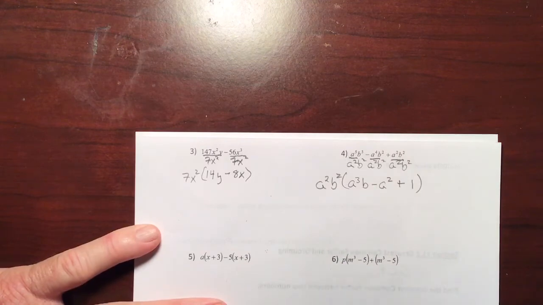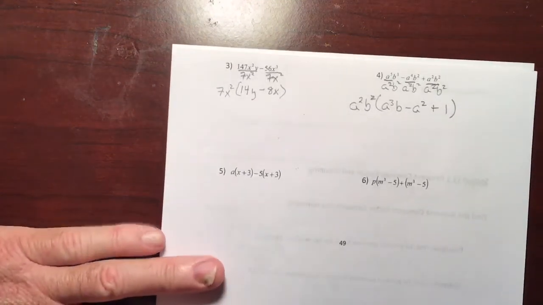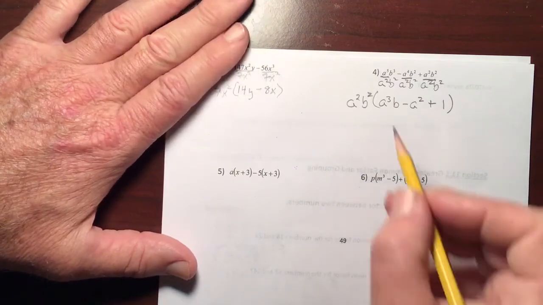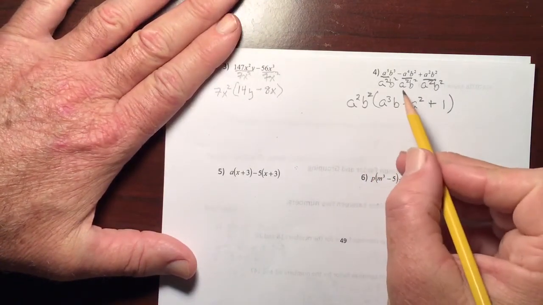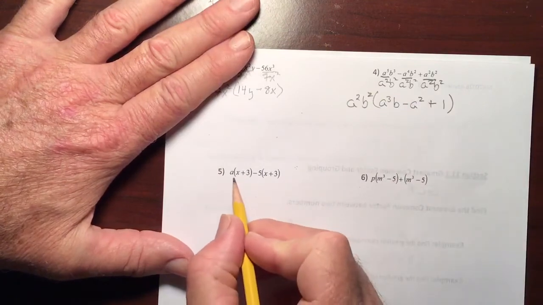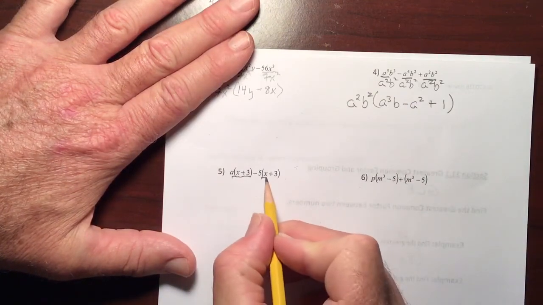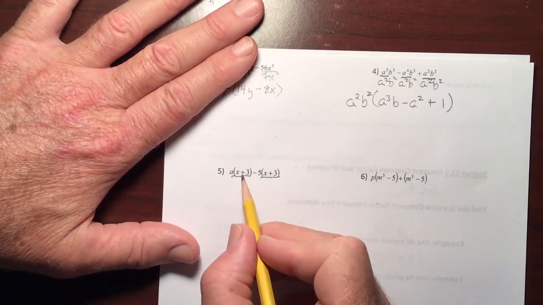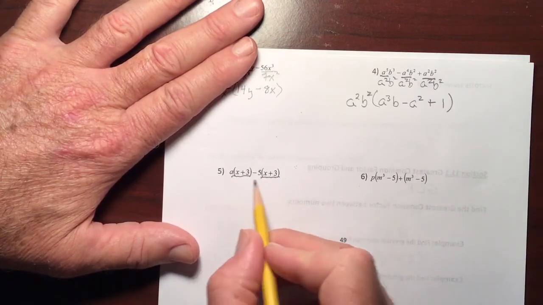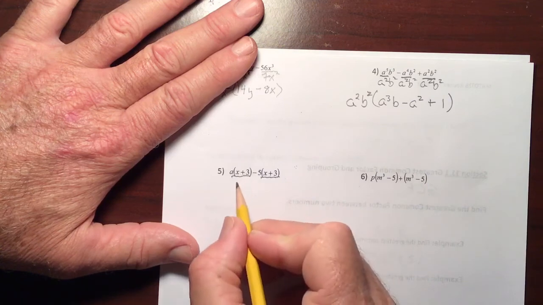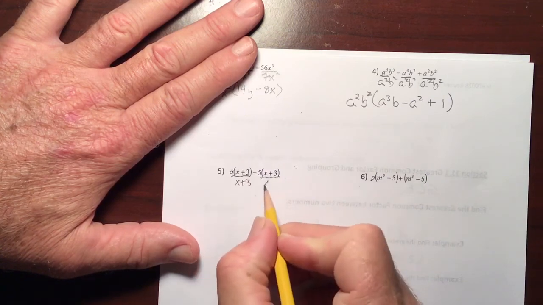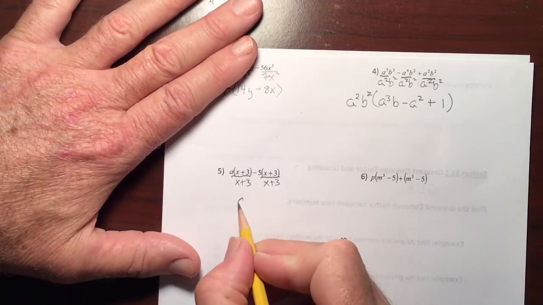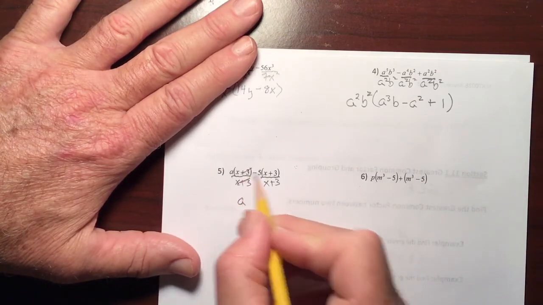Okay, so now these two here, we're doing the same thing, but instead of just factoring out a term, we can factor out an expression, kind of. Okay, so a plus 3 is common to both these guys. So if you divide both of them by a plus 3, that's going to give you a, because these cancel out.